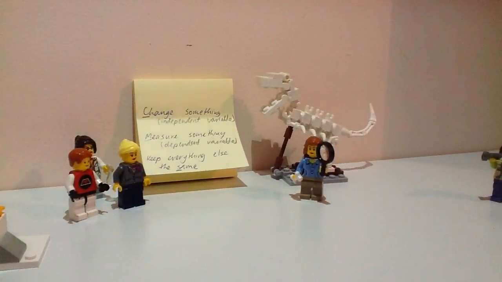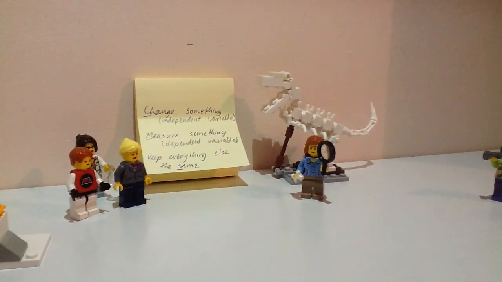It's not always as simple as that, though. As a paleontologist, I study fossils. I don't have a time machine to go back millions of years ago and get dinosaurs to die in controlled conditions so that I can measure the independent variable. I can, however, make observations and compare what I can.